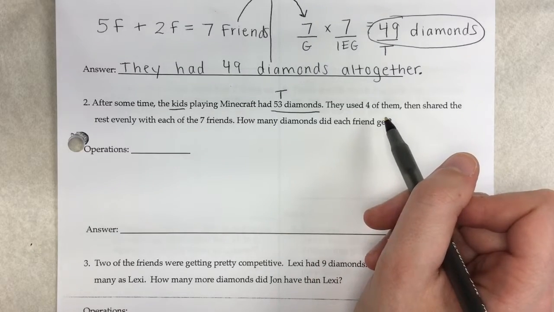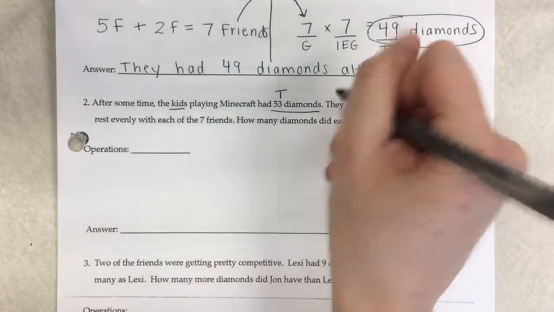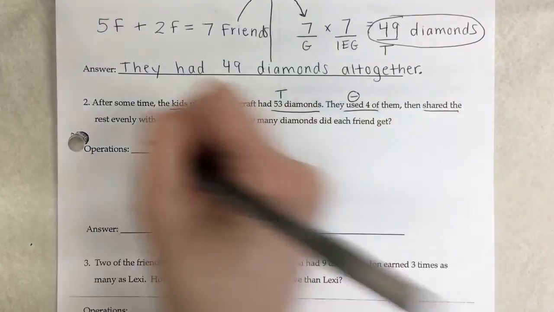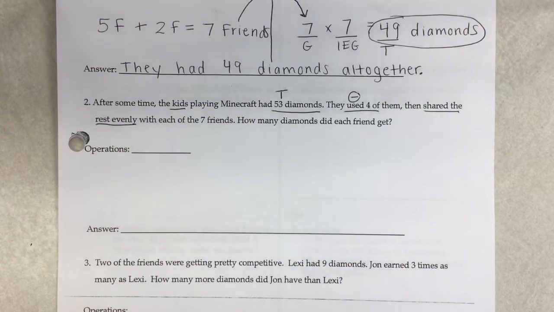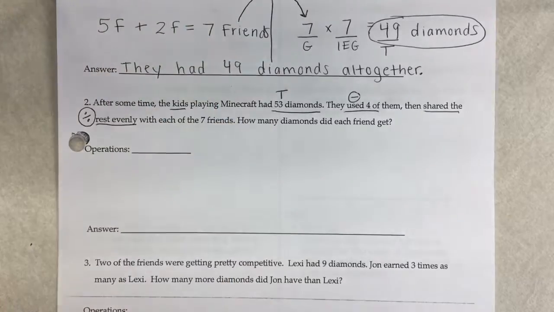They used 4 of them. Underline used 4. If they used something, then they are taking them away or subtracting. So I'll put my subtraction sign there. Then shared the rest evenly. I know when I see shared evenly or shared equally that I'm going to be dividing. So put a division symbol.